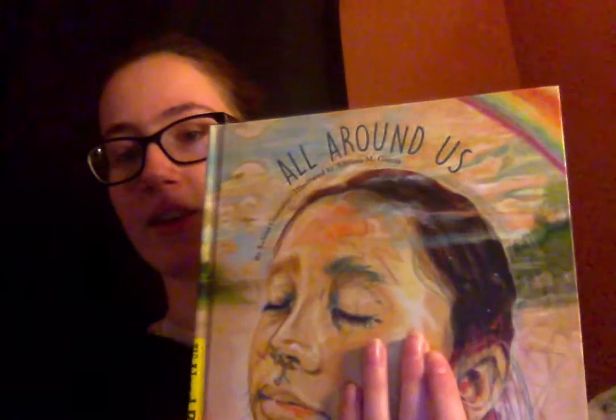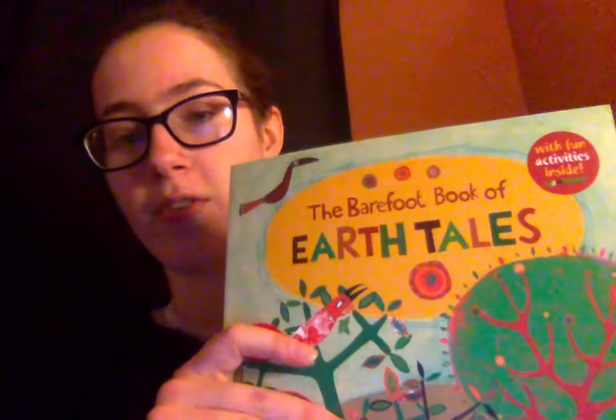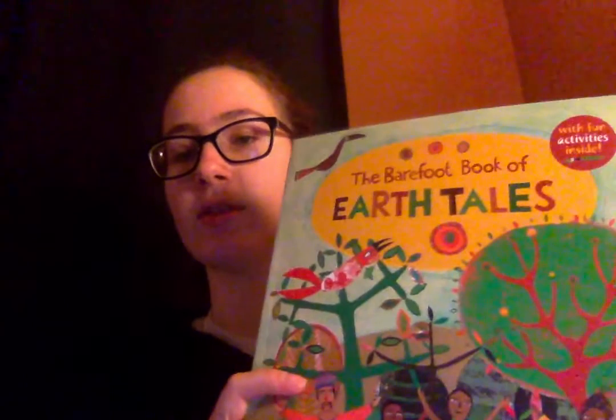And so some of the books that now I would have in my classroom to show variety would be All Around Us, that shows different traditions that are practiced throughout different families. And Jacob's Room to Choose, which just shows a different way that a child might want to live their life. And the Barefoot Book of Earth Tales, and this book just shows a bunch of different cultures and different fables and life lessons that you can learn from that book. And I would include these just to show the different varieties of ways people live and cultures. I think this would help the students be able to relate and learn from these books.